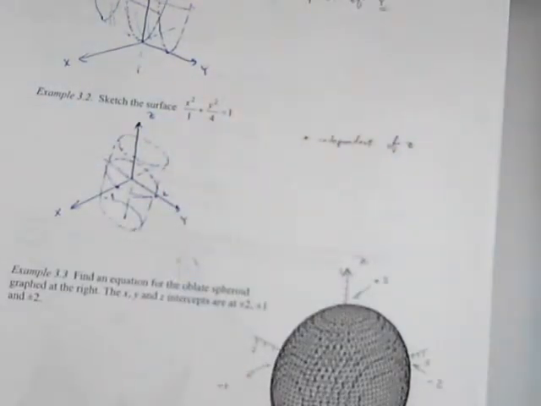Sorry, it's not really a cylinder, but this is the shape that I'm looking for in this example. So it's an ellipse here. Regardless of z, I always see this shape. So it is like a cylinder, and to be correct, an elliptic cylinder. So that's the shape that I'm trying to sketch.